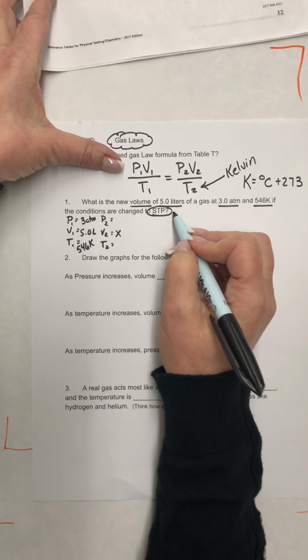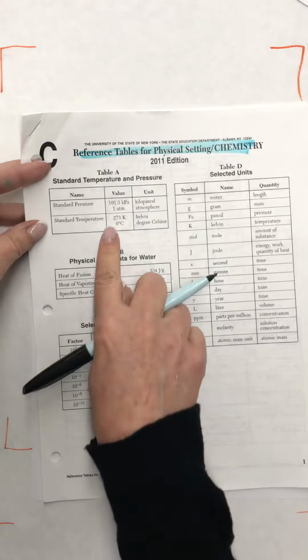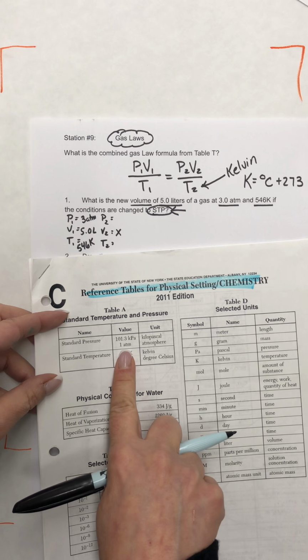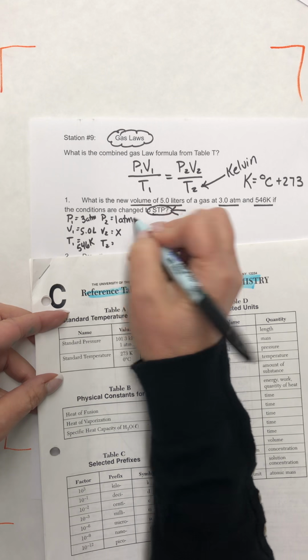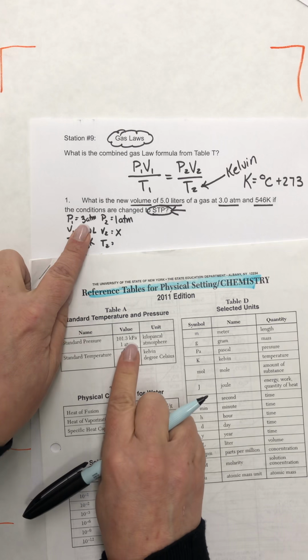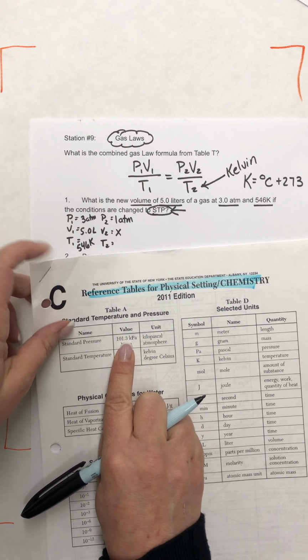Now, I'm told we're at STP, standard temperature and pressure, which is in the front of the table. Since I have my first pressure in atmospheres, I'm going to use 1 atmosphere for my standard pressure. If my original number was in kilopascals, then I would have used the standard 101.3 kilopascals.